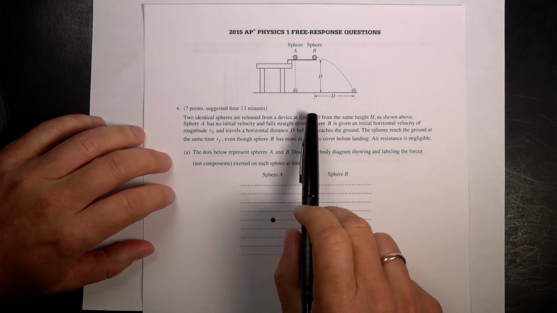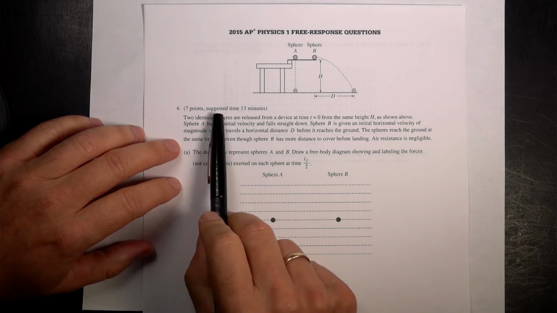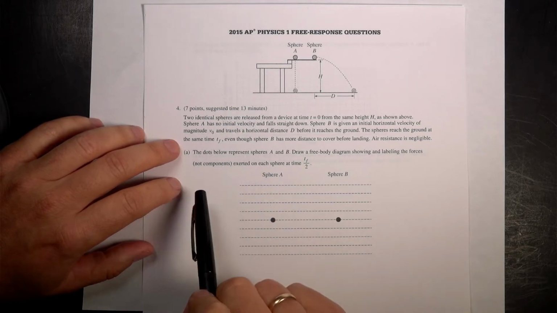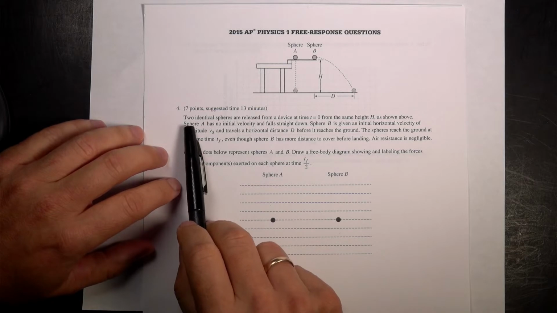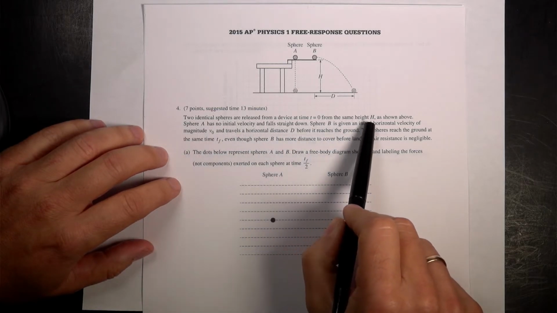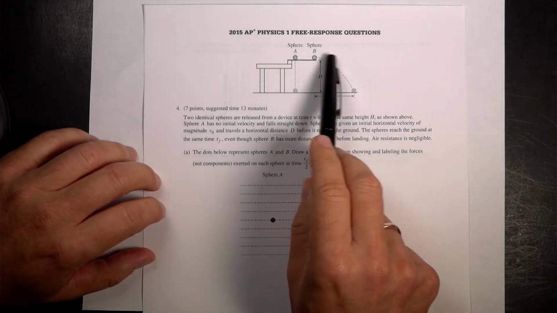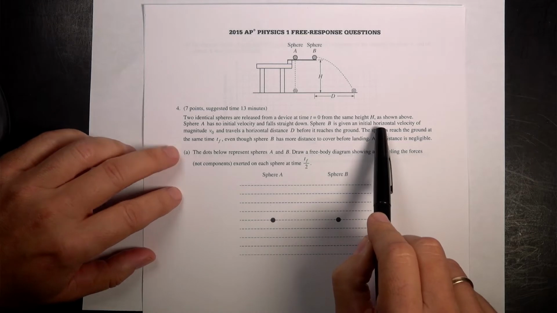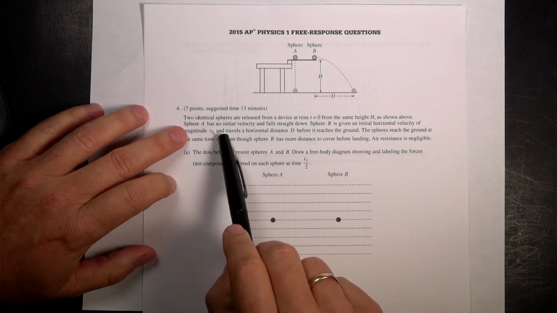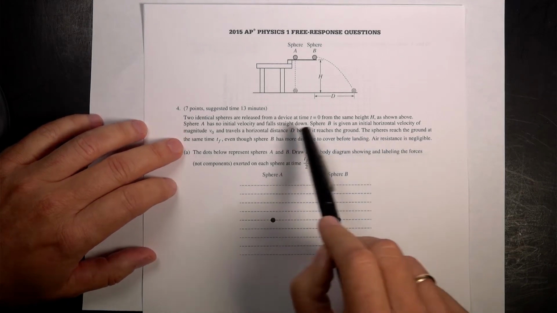Okay, so I've got a picture right there. 7 points, suggested time 13 minutes, and I have not been along with these times, just so you know. 2 identical spheres are released from a device at a time t equals 0 from the same height h. This looks like the classic physics experiment where you drop a ball and shoot a ball horizontally. Sphere A has no initial velocity and falls straight down. B is given an initial horizontal velocity of magnitude v0.